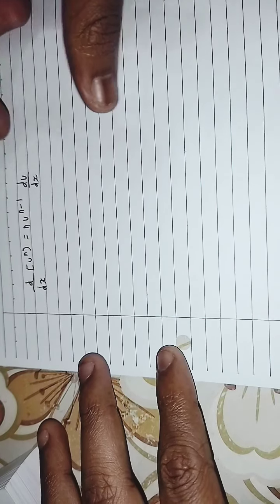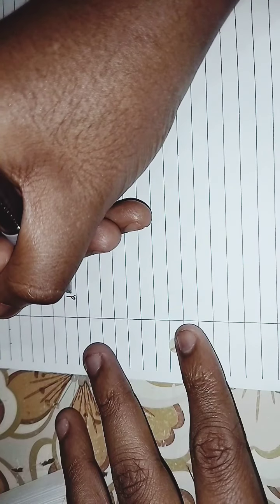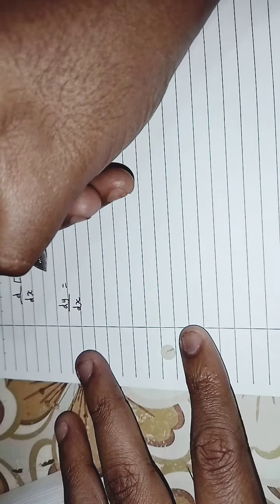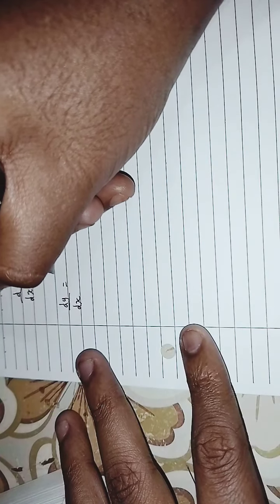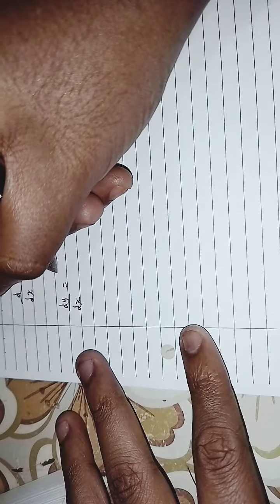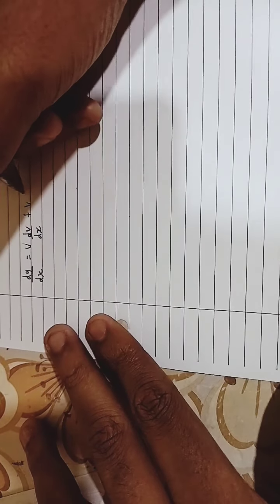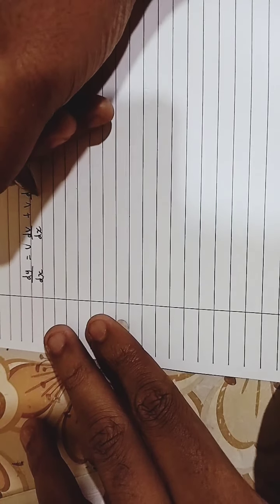And the formula for the chain rule, where y is equal to u times v, is dy over dx equals u times dv over dx plus v times du over dx. This is the formula for the chain rule.